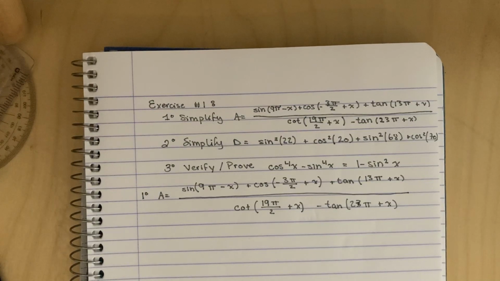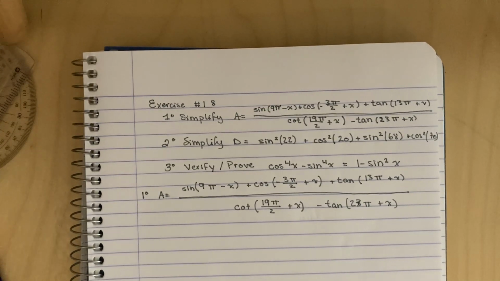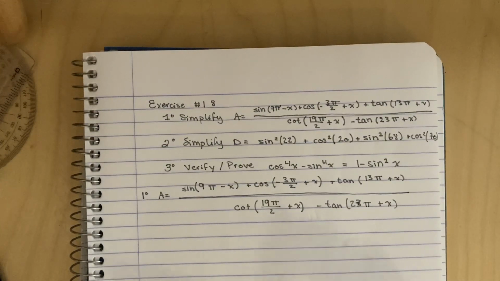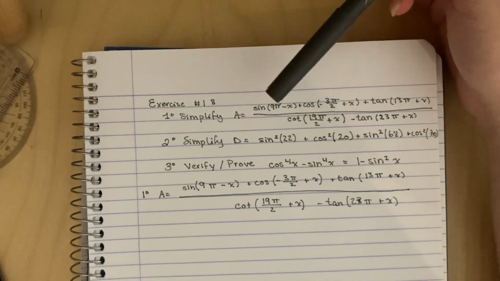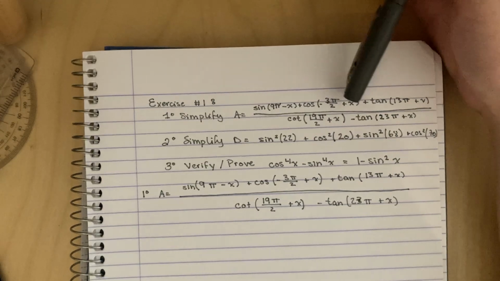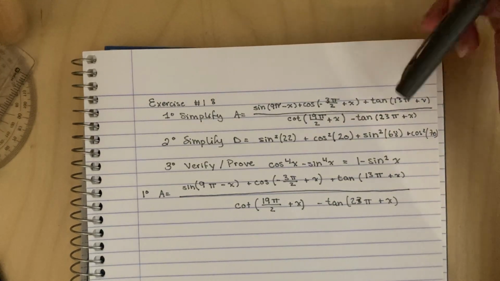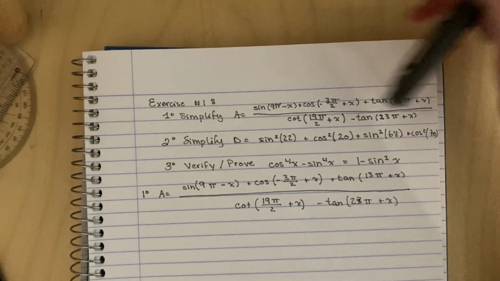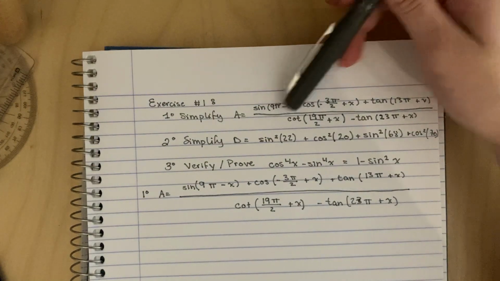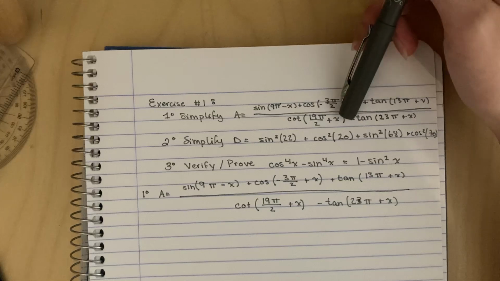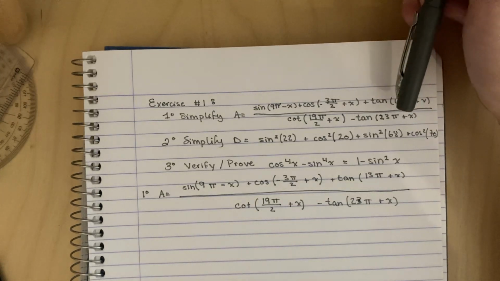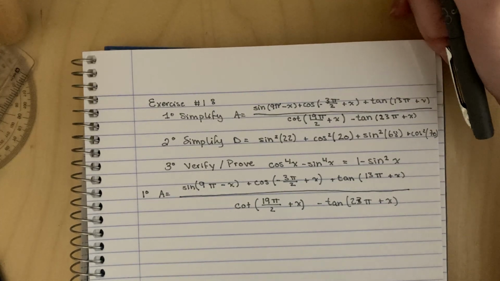I'm going to walk you through how to solve a quick problem about trigonometry. First question says, simplify A equals sine of 9π minus x plus cosine of negative 3π over 2 plus x plus tangent of 13π plus x, all divided by cotan of 19π over 2 plus x minus tan of 23π plus x.